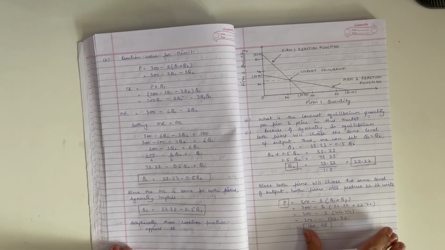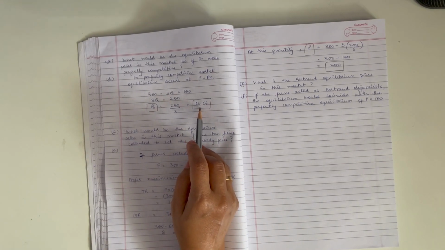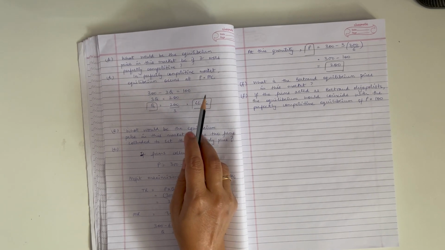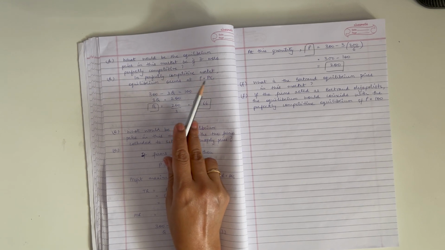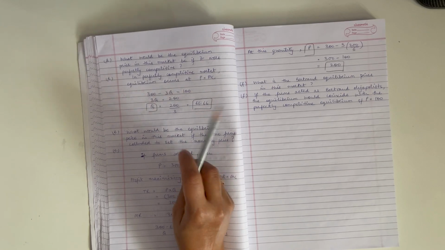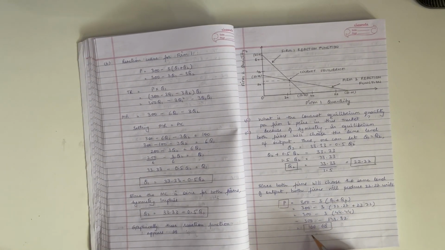But if they are in a perfectly competitive market, the equilibrium quantity would be much higher at 66.66. All right. And what would be the price here? Since P equals MC, right? So MC is 50, so your price would be 50. In this case, the price would be 50, but here your price is coming out to be 166.68. Quite a lot of difference.